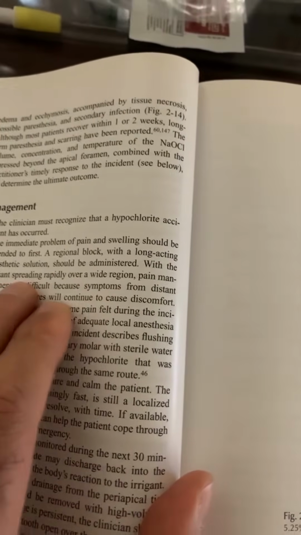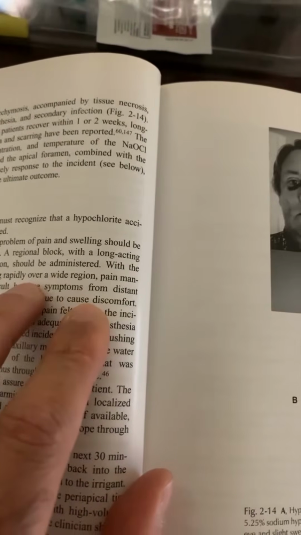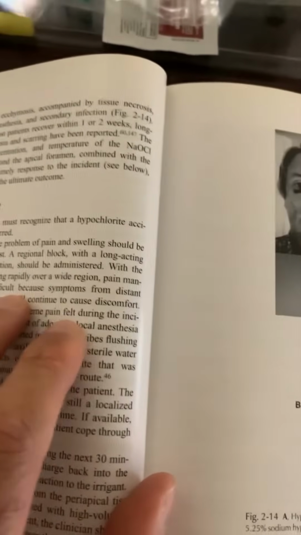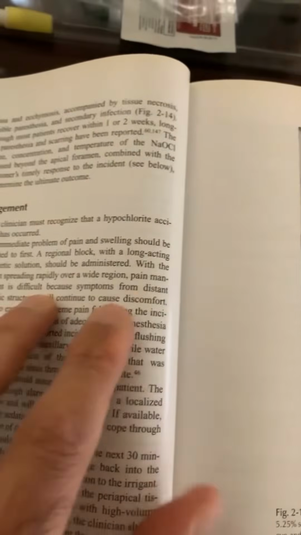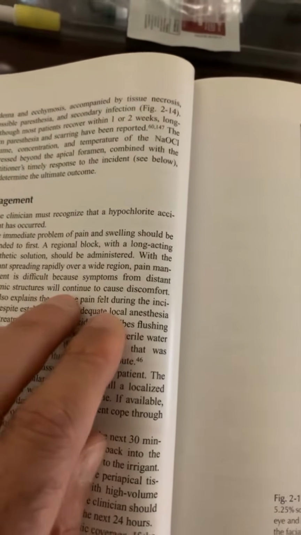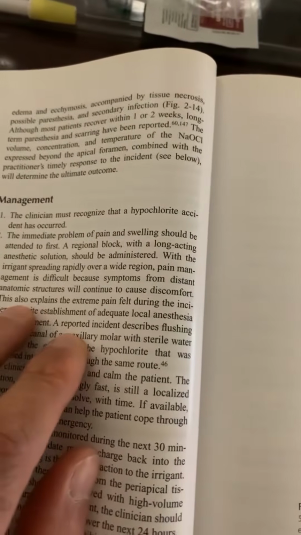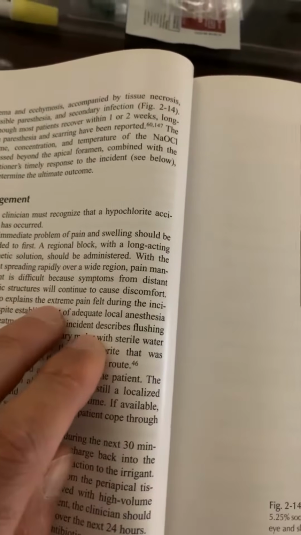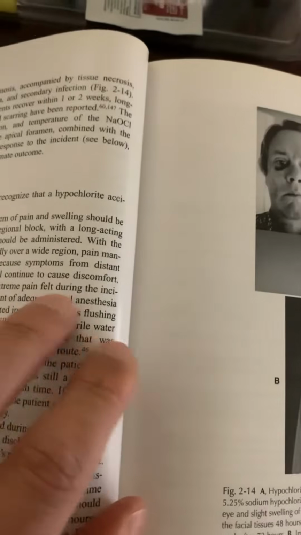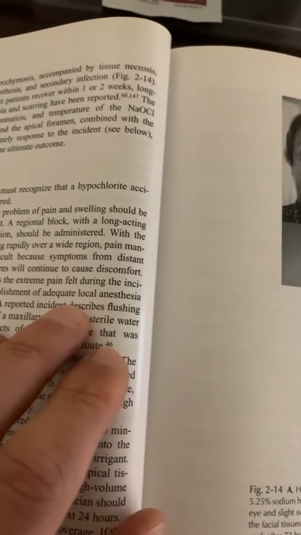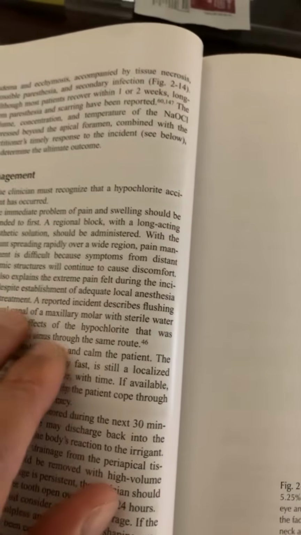With the irritant spreading rapidly over a wide range, pain management is difficult because symptoms from distant anatomic structures will continue to cause discomfort. This also explains the extreme pain felt during the incident, despite establishment of adequate local anesthesia before treatment.